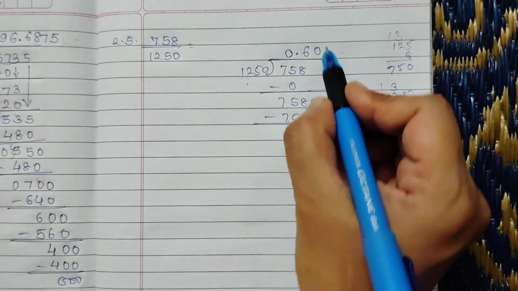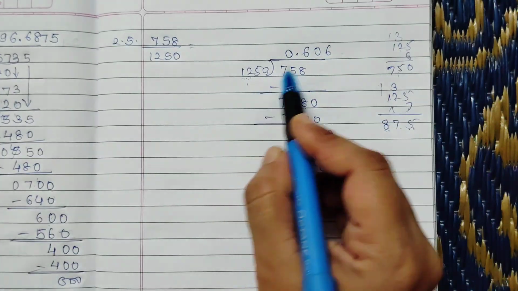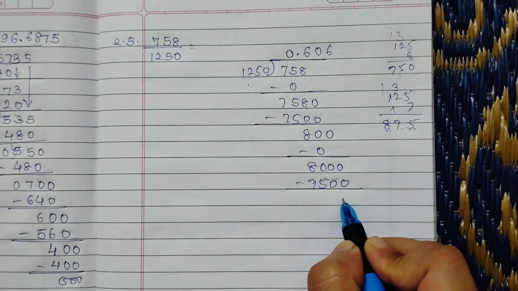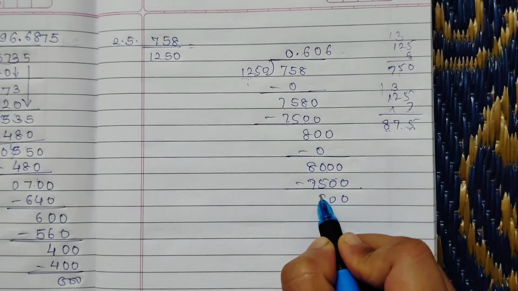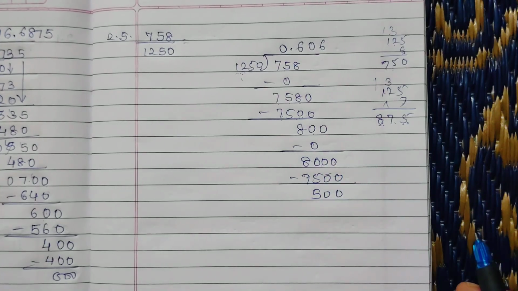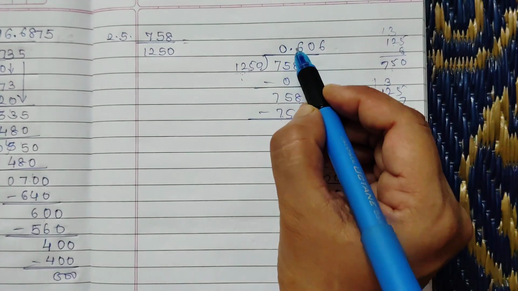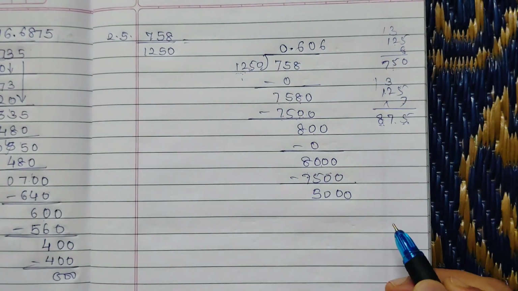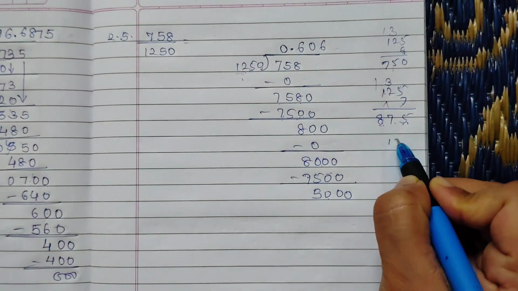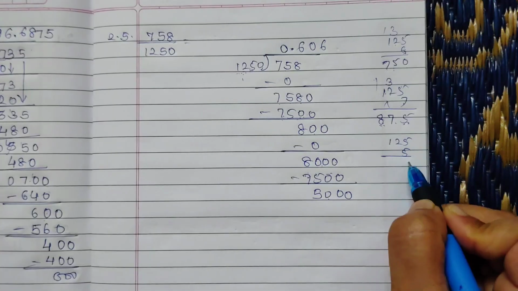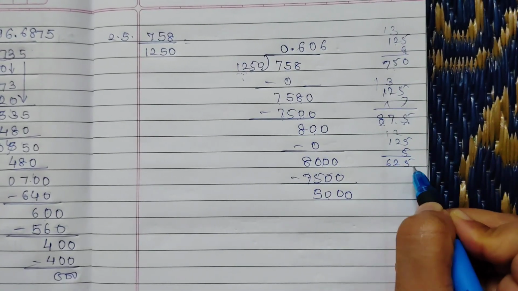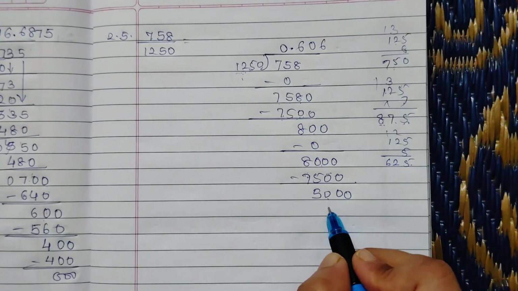So we will take again 6 only. So 1250 into 6 is what? 7500. So what do we get? When we subtract this, we get 500. Now as the point is there, it will be 0. Now this is a smaller number, so we will multiply. See, 125 into 5 is what? 5 5s are 25, 5 2s are 10 plus 2, 12, 625. It will become 6250, which is bigger than this.